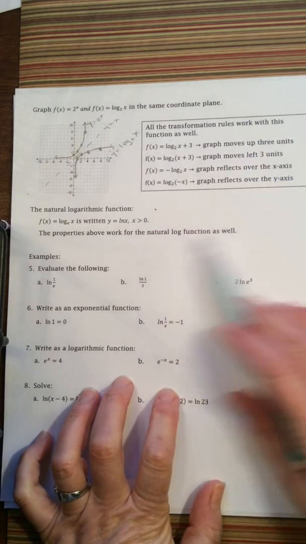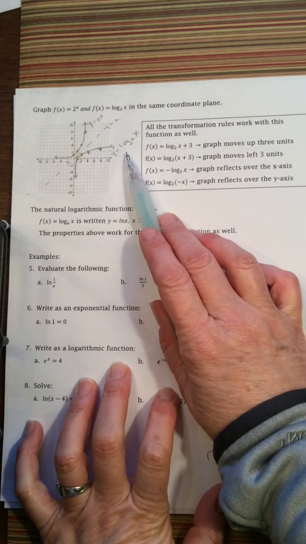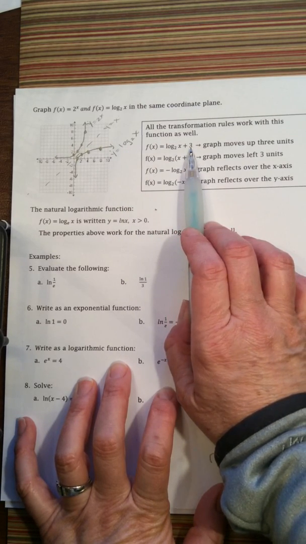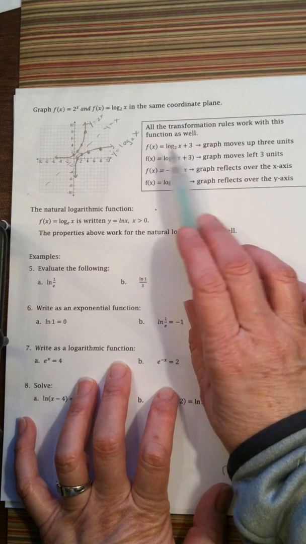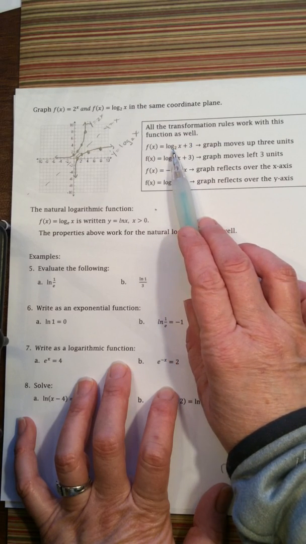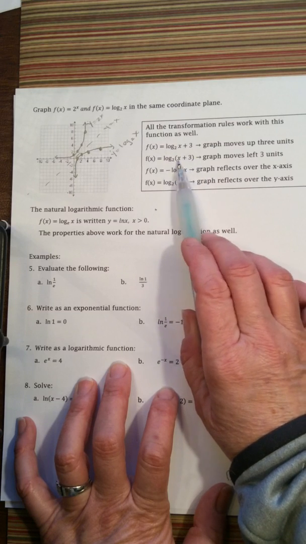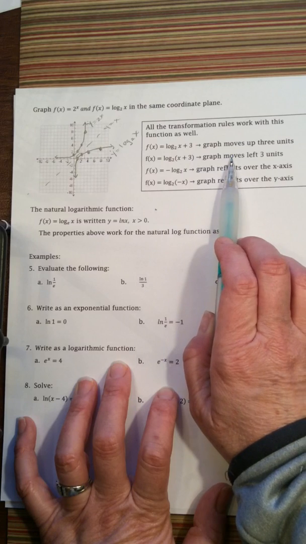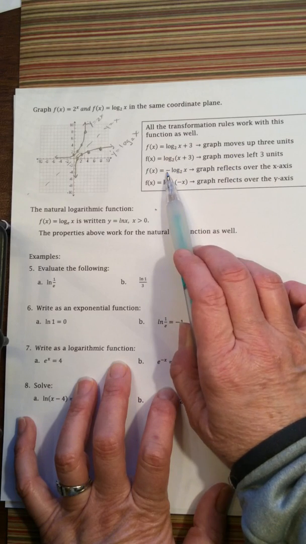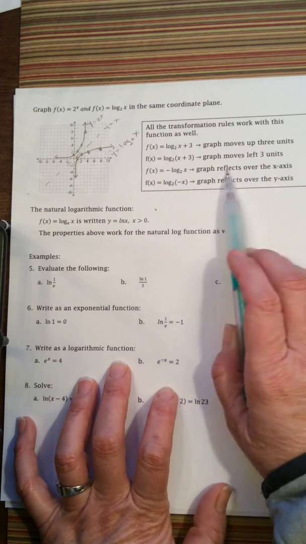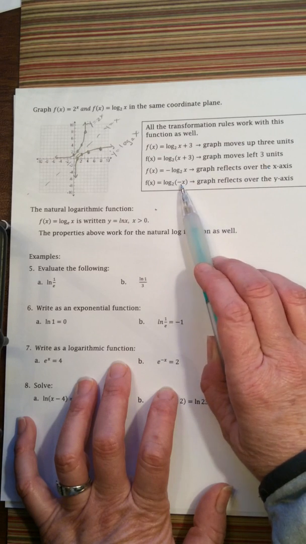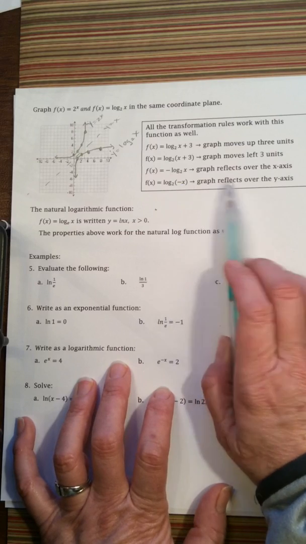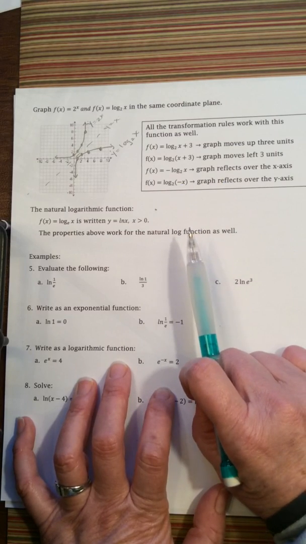And we can move those, transform this log function just like we did any other function. By adding 3, we can move it up 3. That's adding 3 outside of the log, outside of the function. If we decide to add 3 inside the function, that would be in the argument of the function, and that would move it to the left 3 units. If we put a negative in front of it, it'll reflect it over the x-axis. And if we put a negative inside the function, that's in the argument, it'll reflect it over the y-axis.